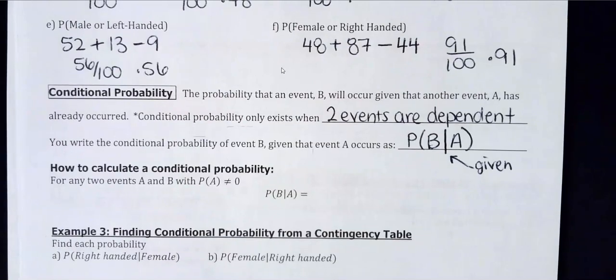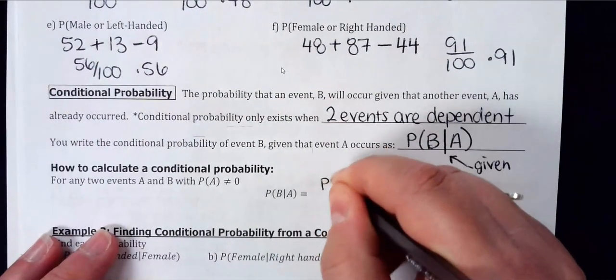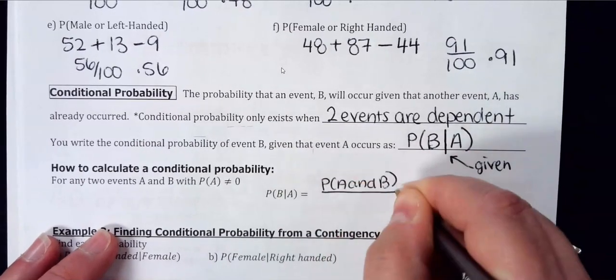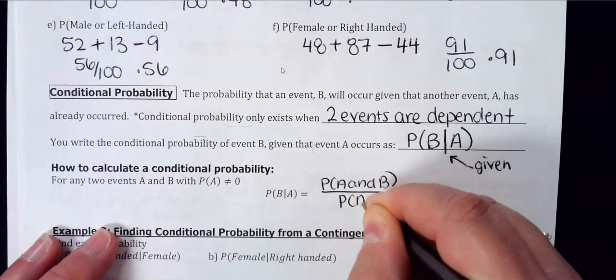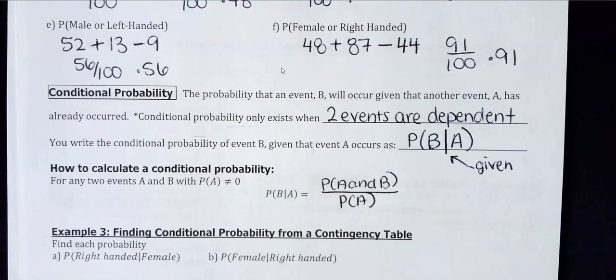So you assume that A has happened when you do that probability. Now, to calculate this, it is probability of A and B divided by the probability of A. Some of these questions I'll use the formula for. Some of them I just do a visual, which is what I'm going to show you.